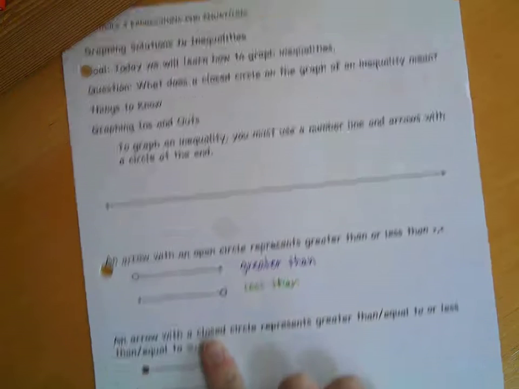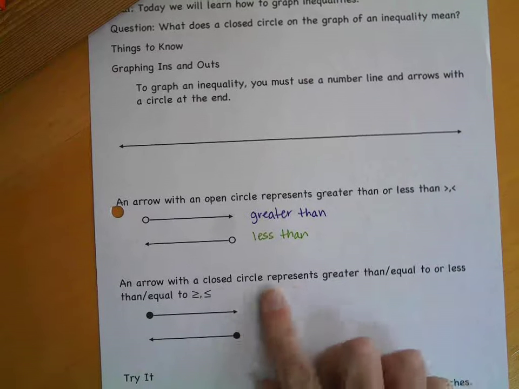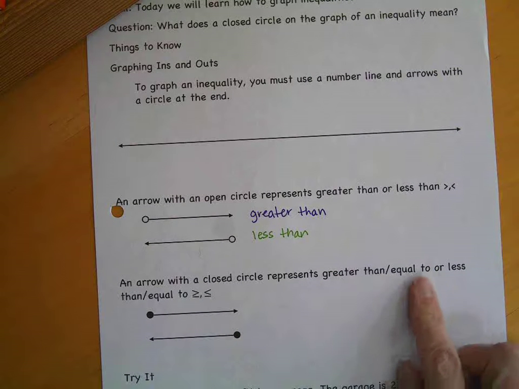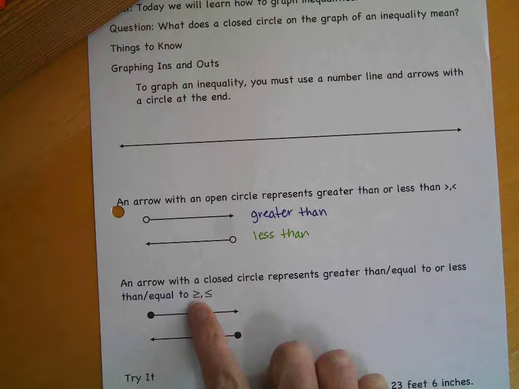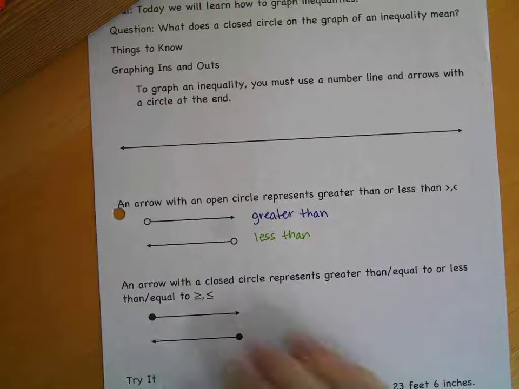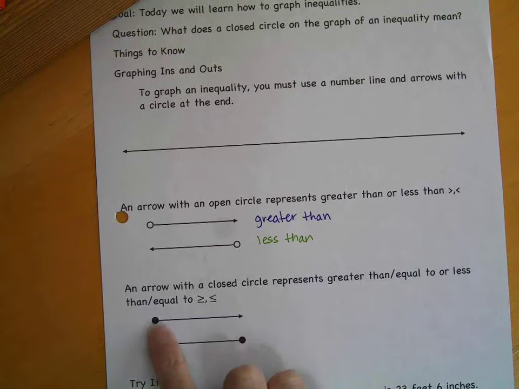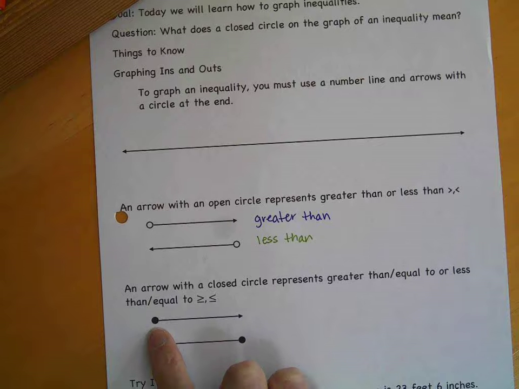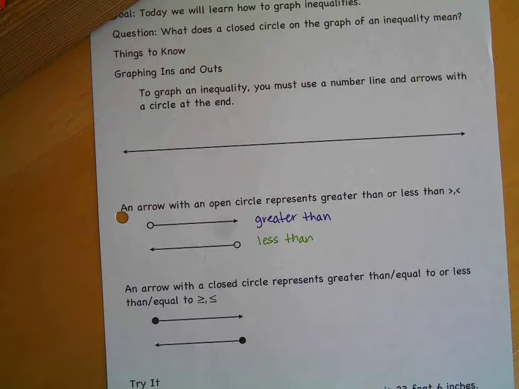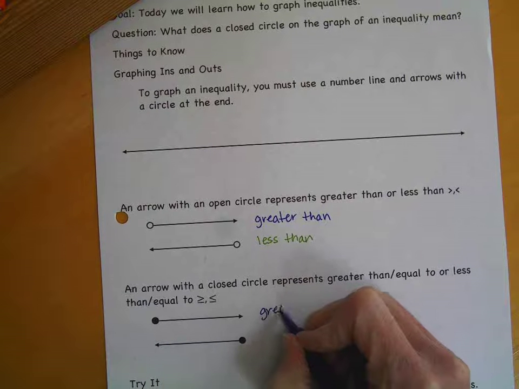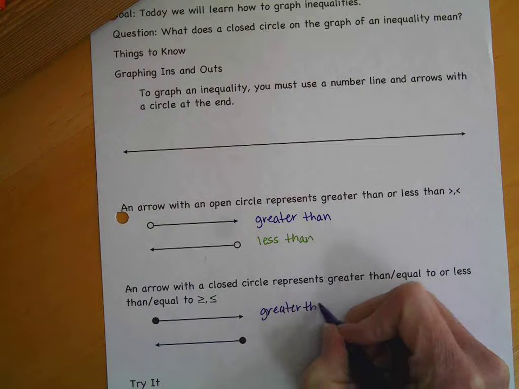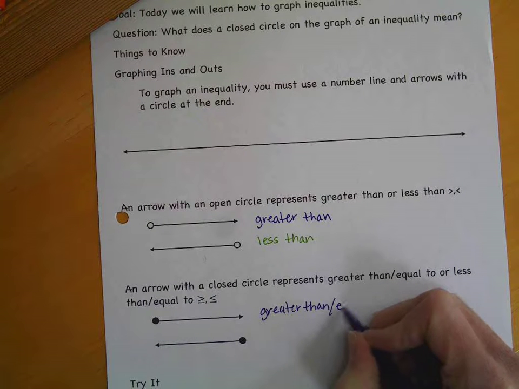An arrow with a closed circle represents greater than or equal to, or less than or equal to. These symbols, greater than or equal to, less than or equal to. Again, this closed dot or closed circle is going to be sitting on a number, and it's saying it could be that number exactly or anything bigger. So this one right here is showing you greater than or equal to.